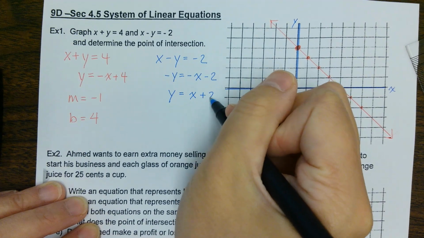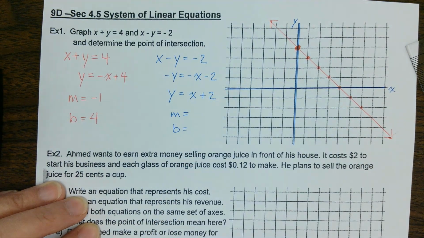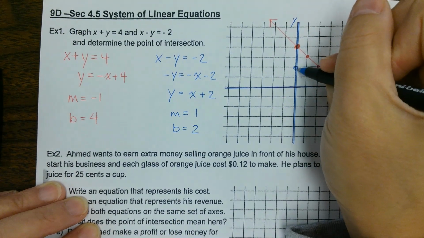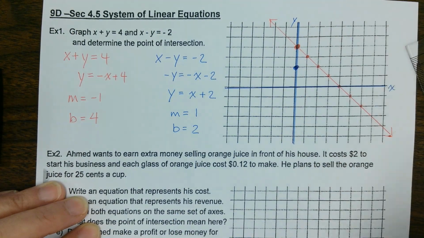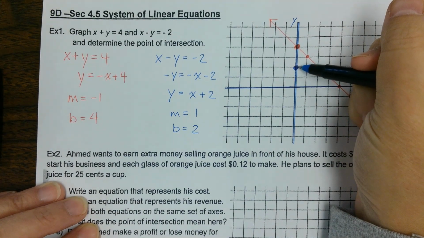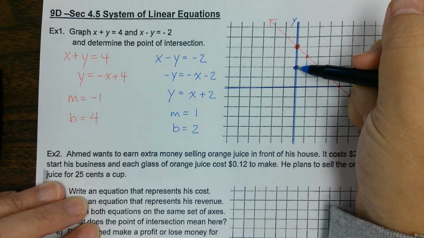Good. And then what's my m? What's my b? M is 1, b is 2. Good job. So plot that. Okay, what do I do from my y-intercept? What am I going to do from here? Go down. No. Go up by 2.